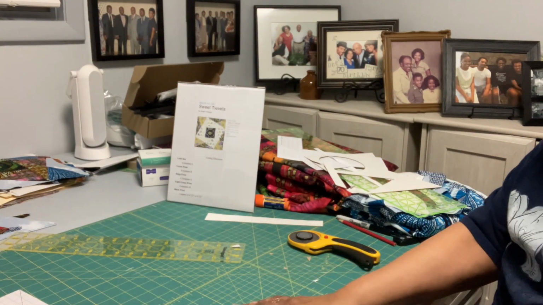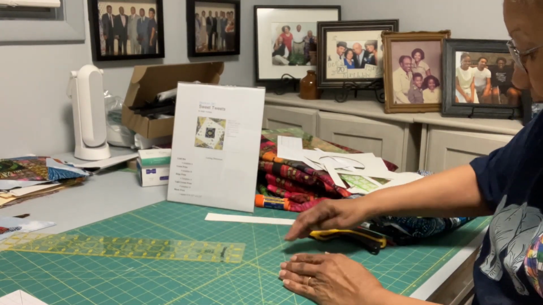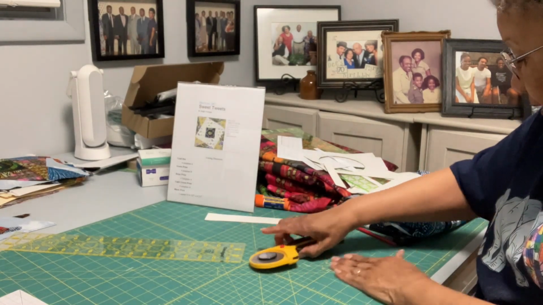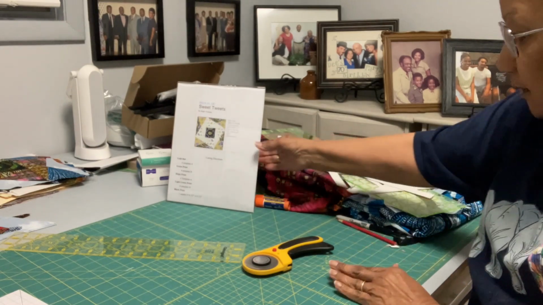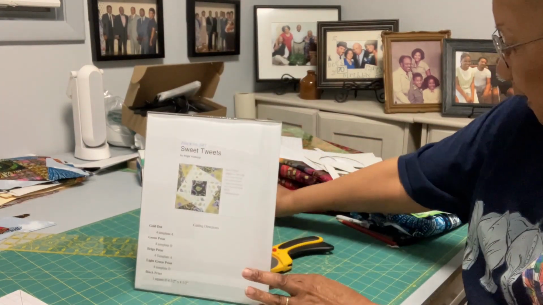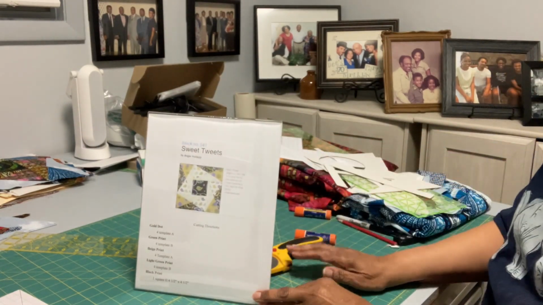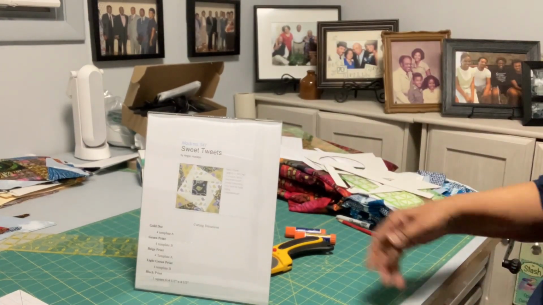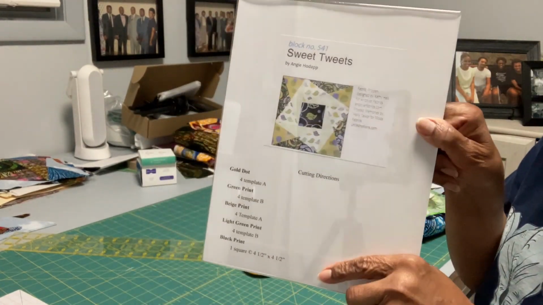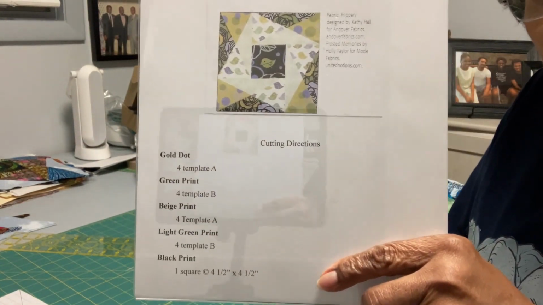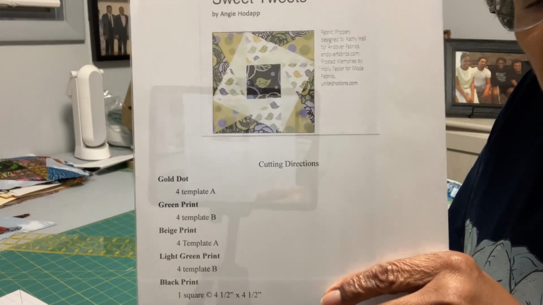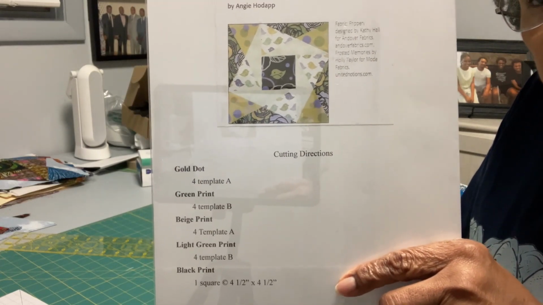So now you have the two templates that the block says are needed in order to cut the parts to make this block. Now if you look at the different fabrics up close, it will tell you how many times to use each template.